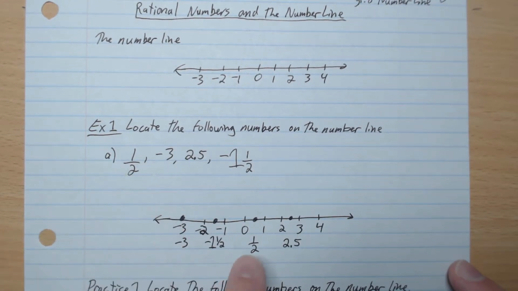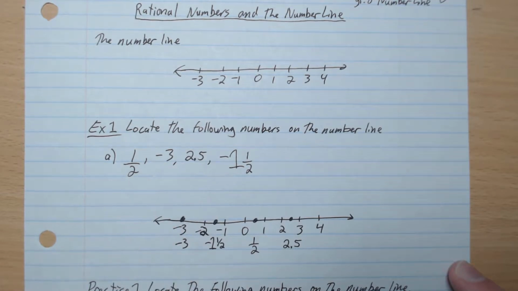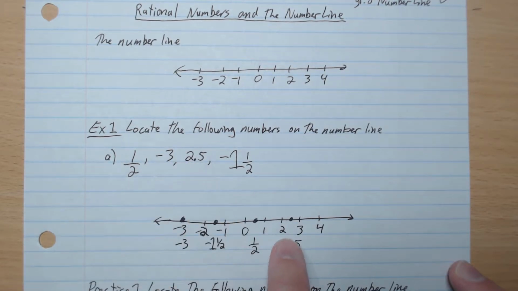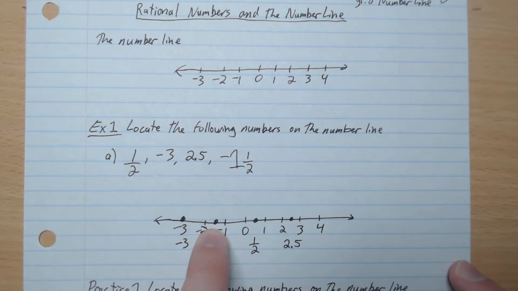So we have half, so it's between 0 and 1, half here. -3, -3. 2.5 between 2 and 3 like that, 2.5. -1.5, so we got -1.5 right there.